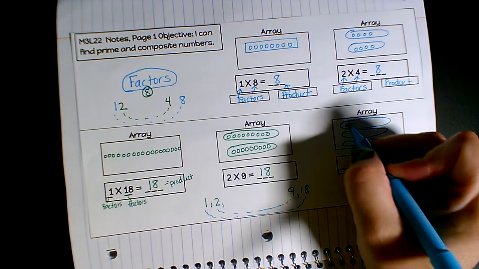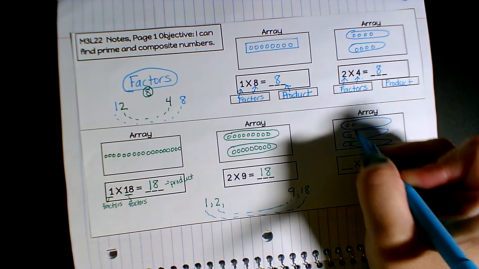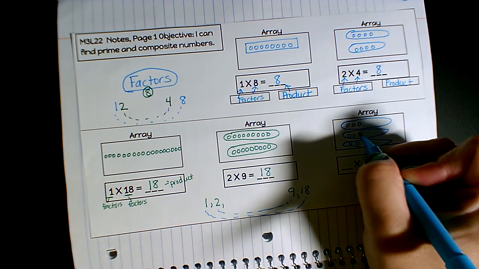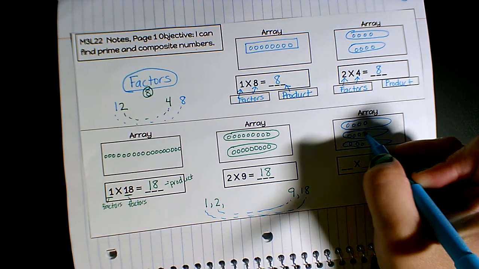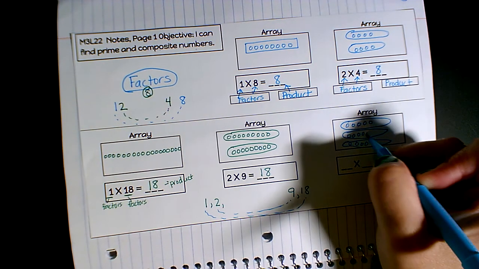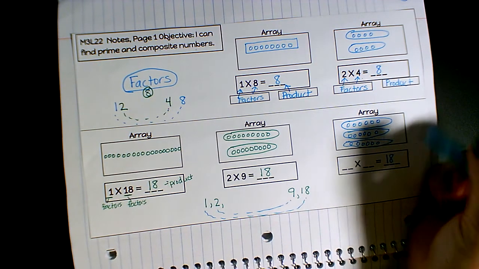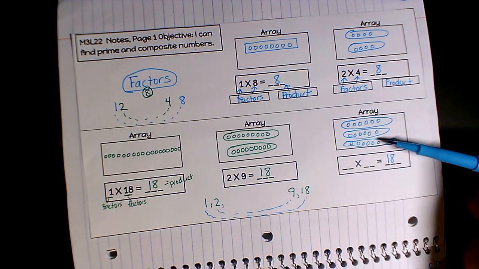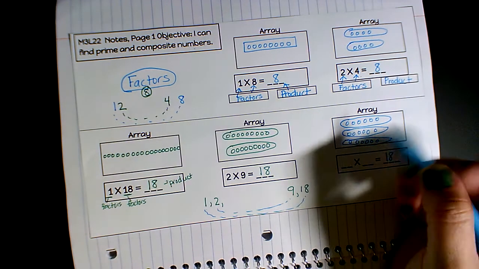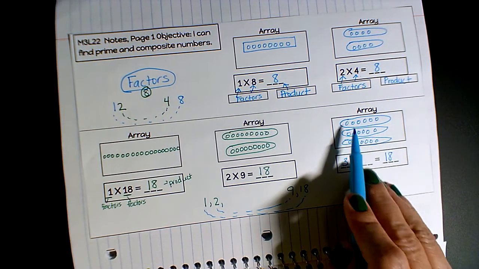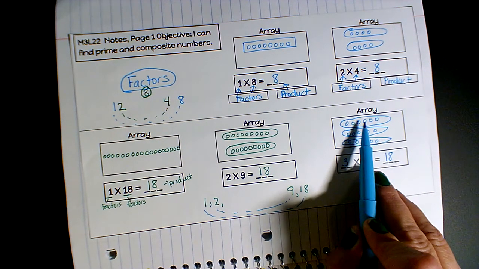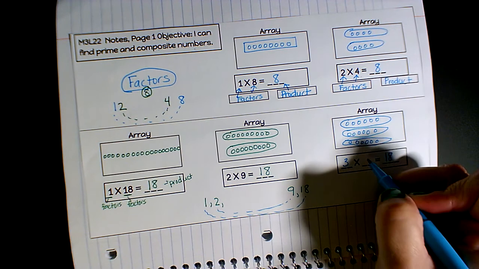So I'm going to do 1, 2, 3, 4, 5, 6, 7, 8, 9, 10, 11, 12, 13, 14, 15, 16, 17, 18. Ooh, did that divide evenly? Yeah. So how many groups do I have? 3. And how many were in each array? 1, 2, 3, 4, 5, 6.